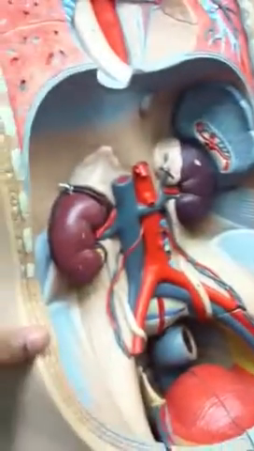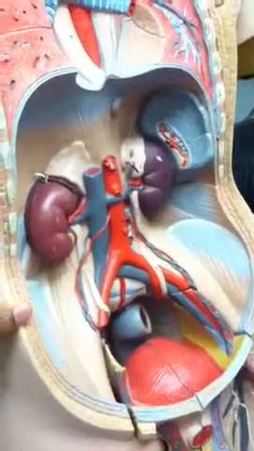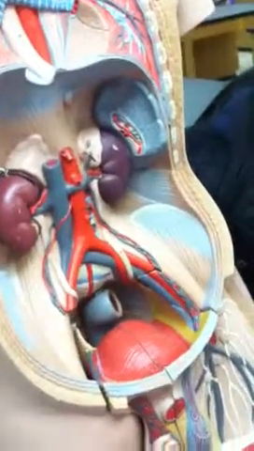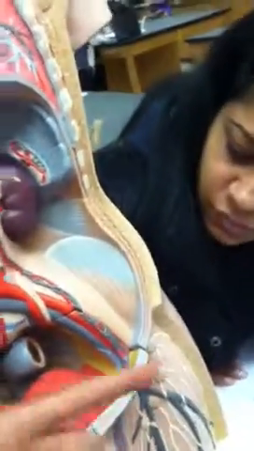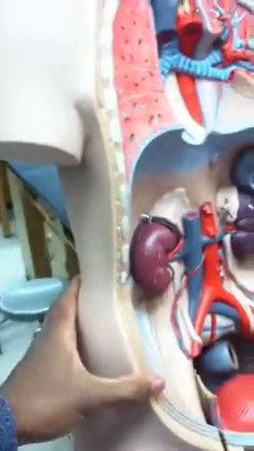Is this femoral? No, this is the external iliac. It becomes the femoral when it goes outside. Remember, you have to know how to trace the flow. You have to know the steps.